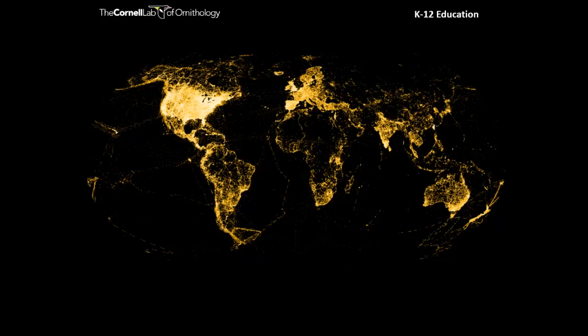So this map, each point of light represents a submission to the eBird database. The fact that we can see the shape of our world this clearly is because there are that many people out there who care about birds and who are sharing their sightings with the eBird database.